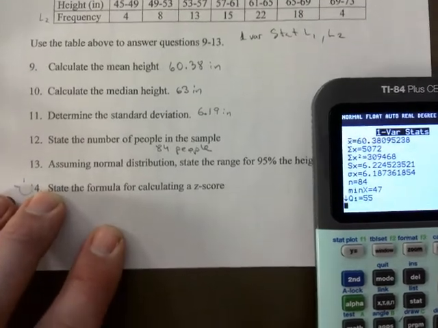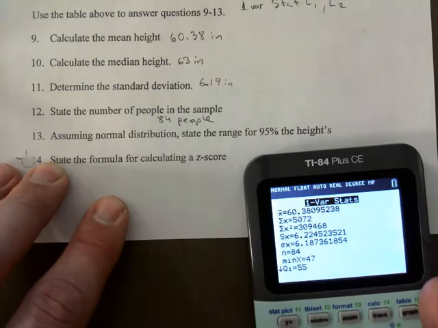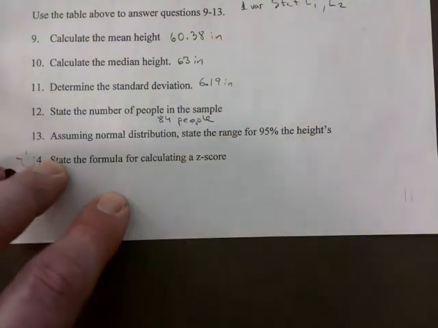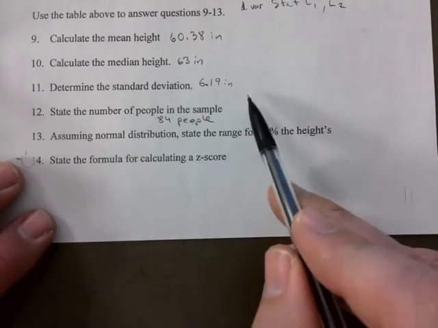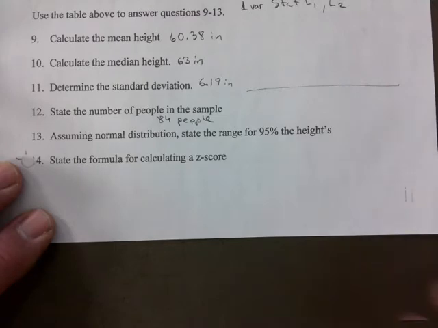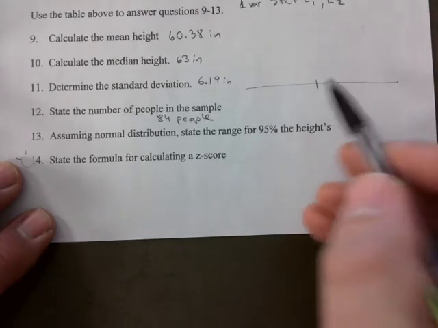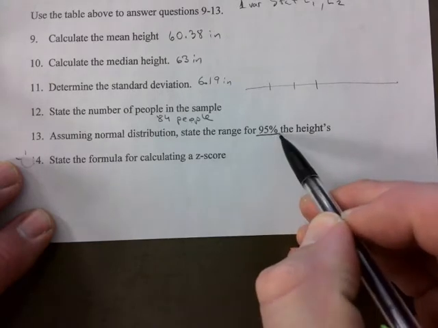So assuming normal distribution, state the range for 95% of the heights. What is going on there? This is what's going on. The range is the low, right? What's the lowest, what's the highest? So this is your mean. Let's go back to 1, 2, because 95% should tell you that it's within 2 standard deviations.